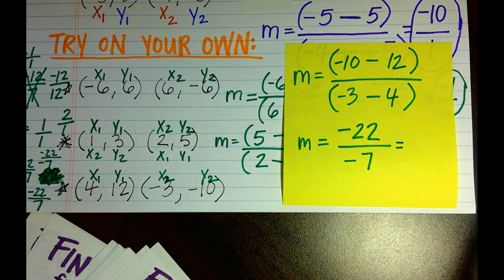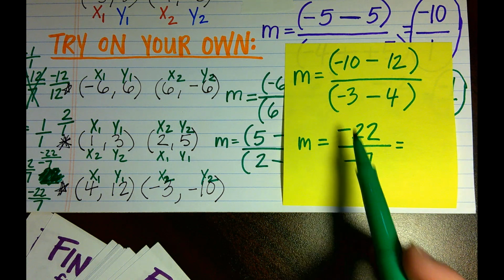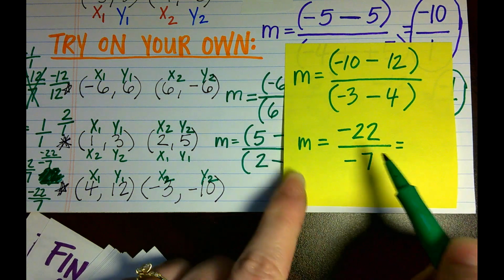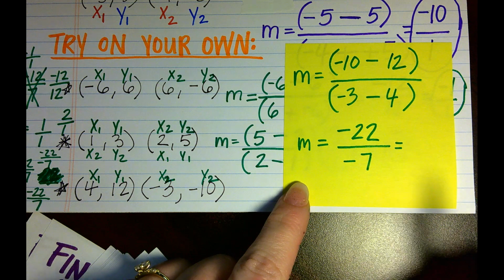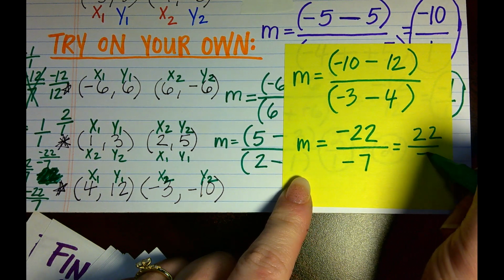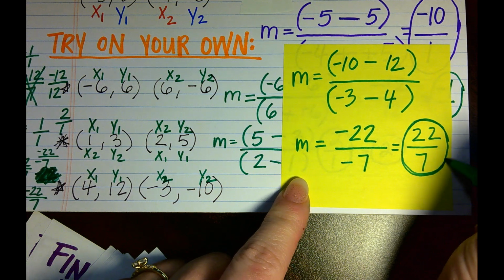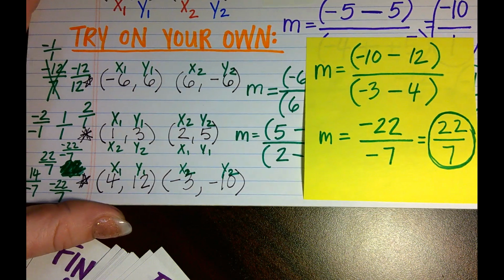Should I simplify? Is there anything I can get rid of? Your negatives. My negatives cancel. The numbers themselves can't be simplified, but if I have a negative divided by a negative, I can have a positive. So 22/7 is our answer.